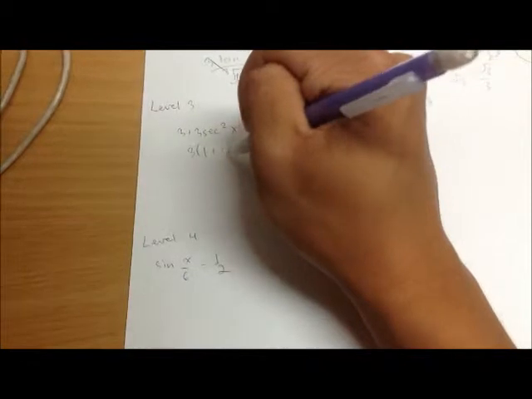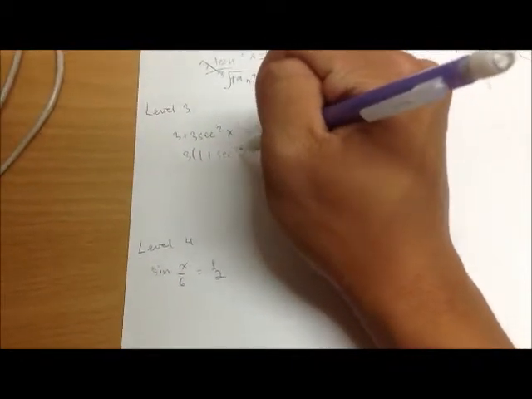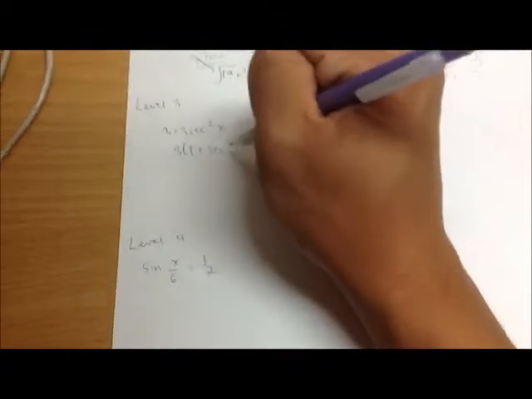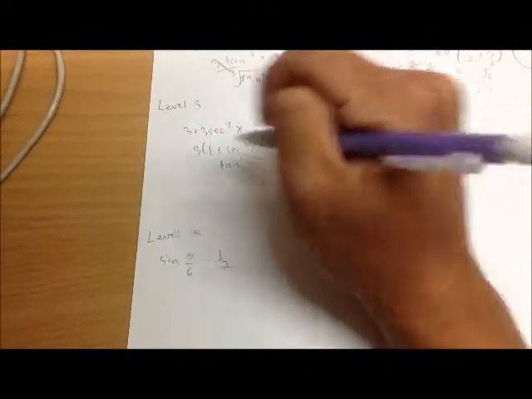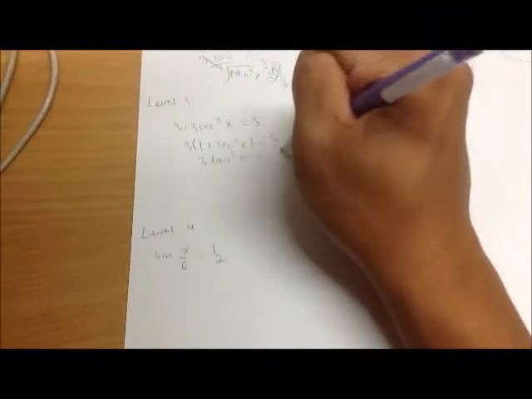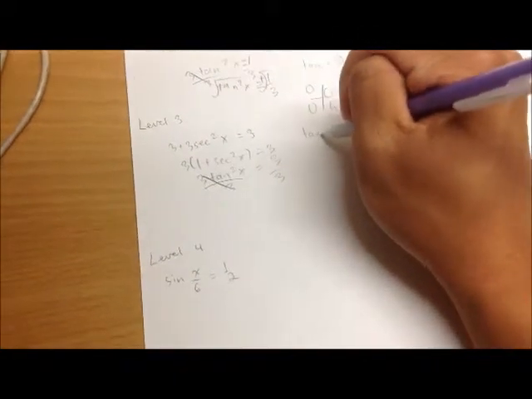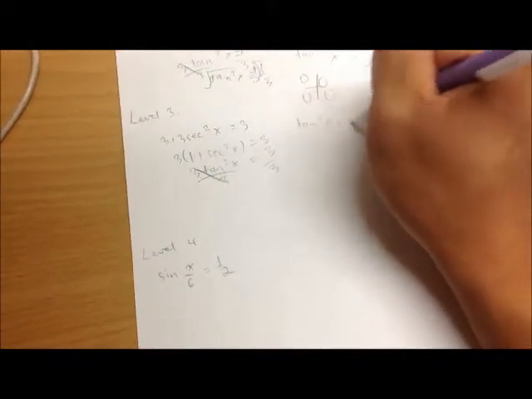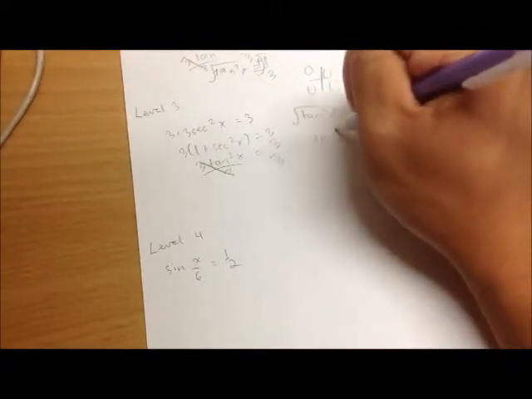And this becomes, we know that thanks to Pythagorean identities, that 1 plus tangent squared x equals secant squared x. And we divide by 3 on both sides. We get tangent squared x equals 1. We square root that, so we get tangent x equals plus or minus 1.